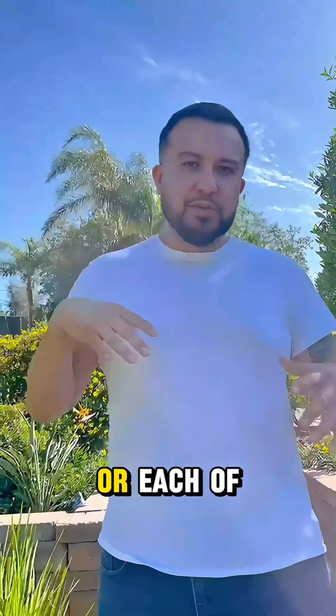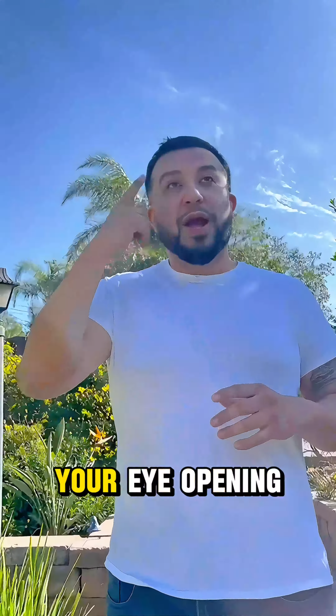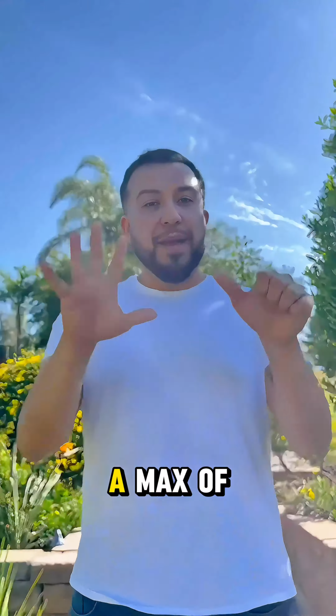Each of those assessment parameters contains a max of a certain amount of points. For instance, your eye-opening ability, a max of 4 points. Your verbal ability, a max of 5 points. And your motor function, or your motor ability, a max of 6 points. So just keep in mind that it's 4, 5, and 6 as a max.